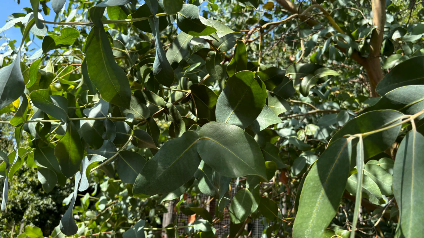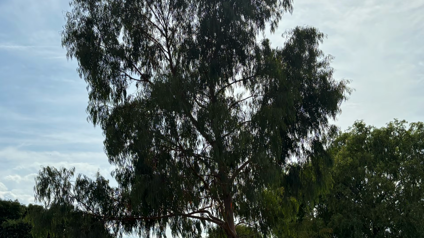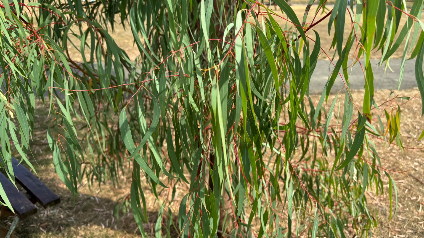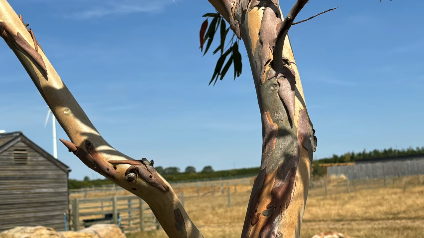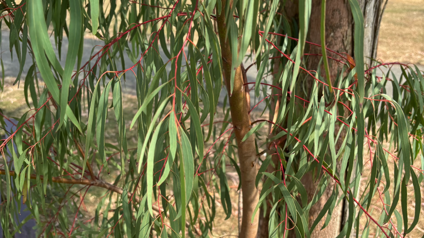There are many different species of eucalyptus, but from what I know, the species with longer leaves tend to be preferred. In my opinion, eucalyptus can sometimes look quite a bit like willow, but can be distinguished by its distinctive bark and more rigid, waxy leaves.